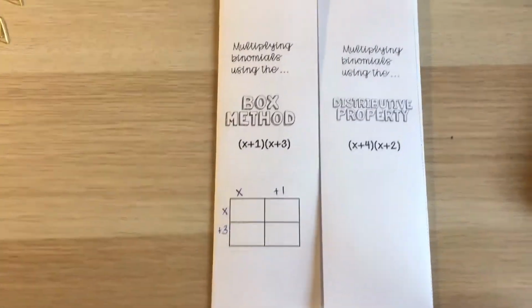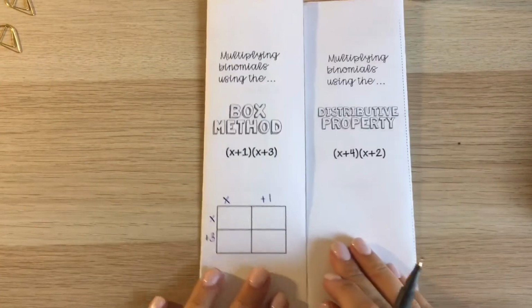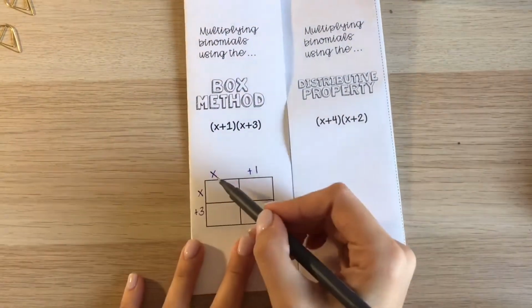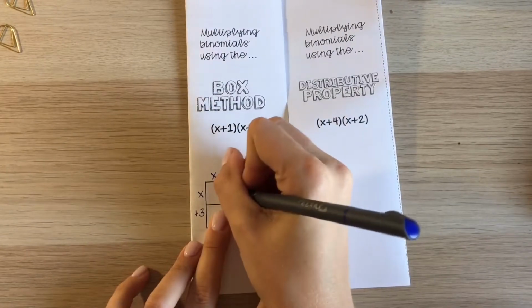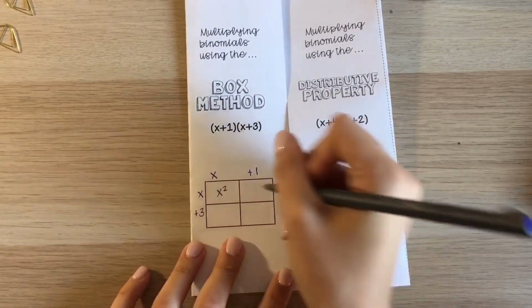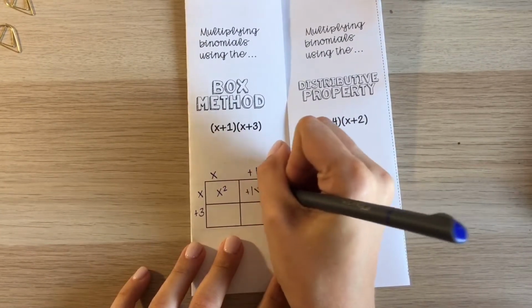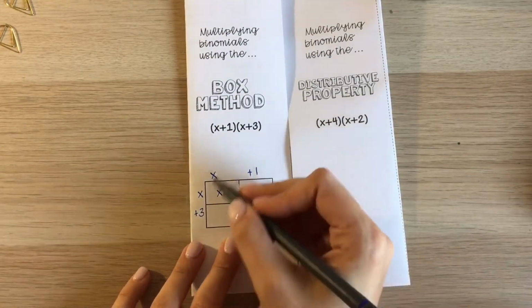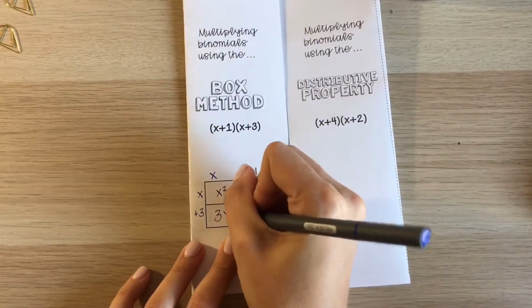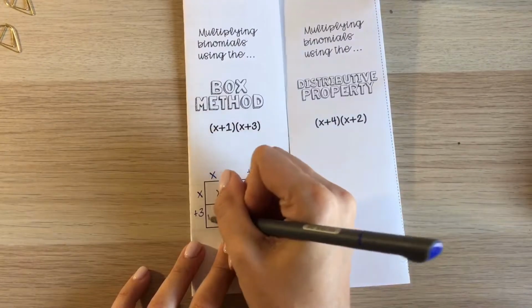Next, we are going to multiply to fill in the insides of the box. So x times x becomes x squared. 1 times x becomes 1x, and I'm going to bring the plus sign down. x times 3 becomes 3x, and 1 times 3 becomes 3.